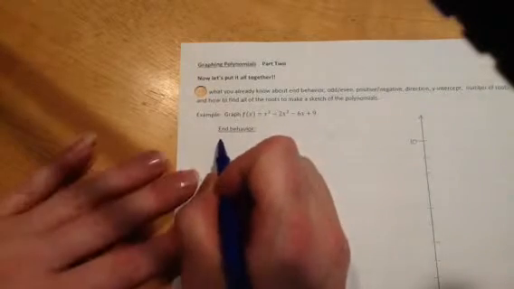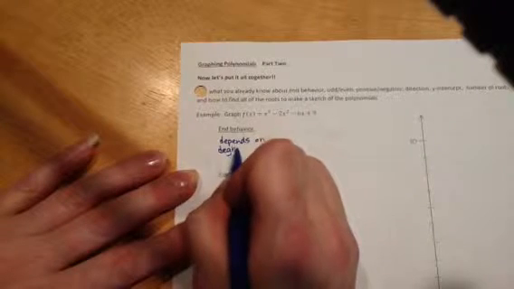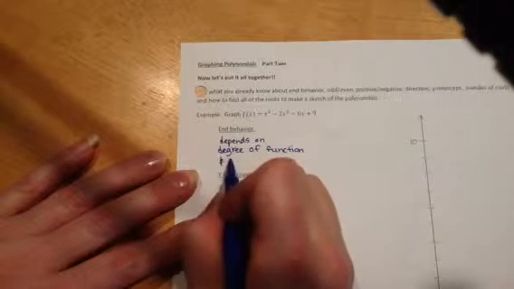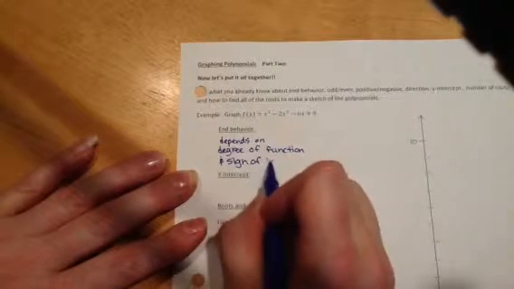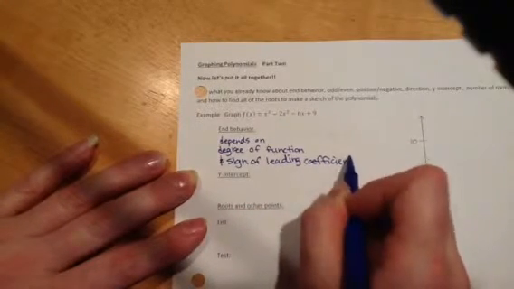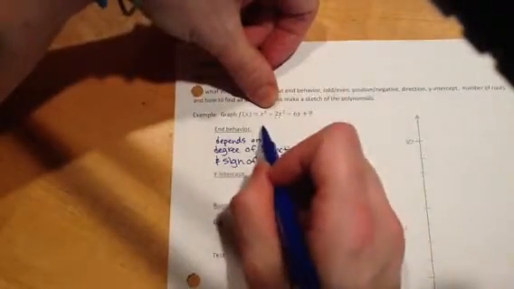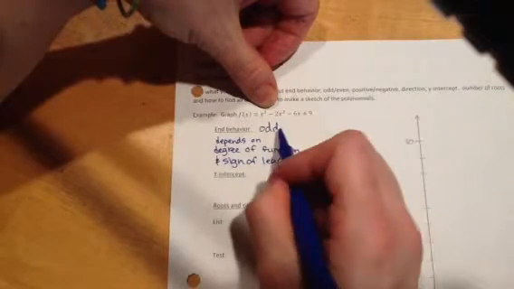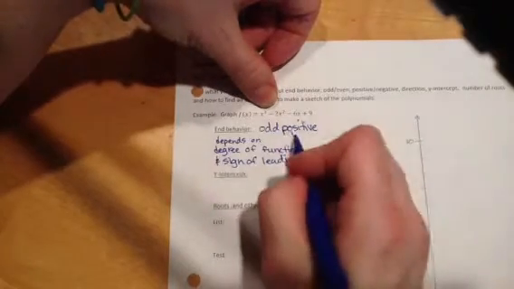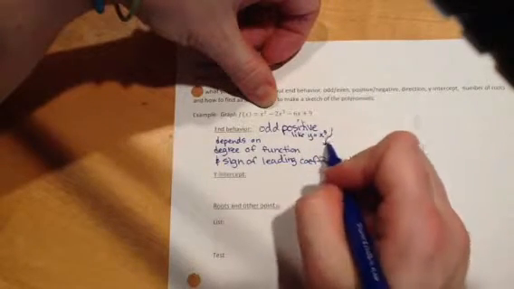So remember that end behavior depends on the leading term. So it depends on the degree of the polynomial, and the sign of the leading coefficient. If you need to look those up to review them, go for it. Our function here has a degree that is odd and a leading coefficient that is positive. So for odd positive, that's going to be like y equals x cubed. So it's that kind of a graph.